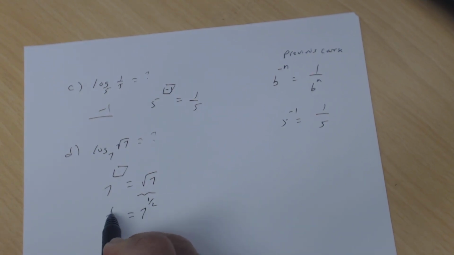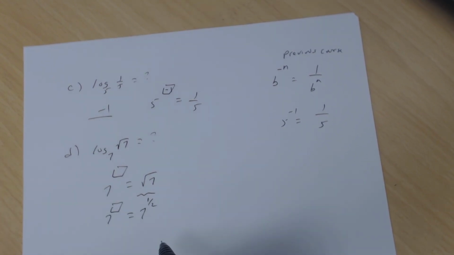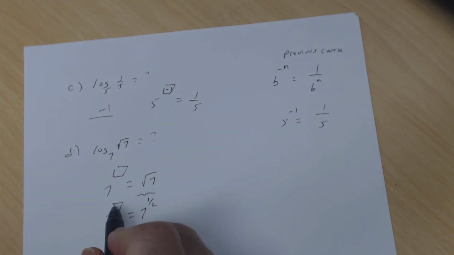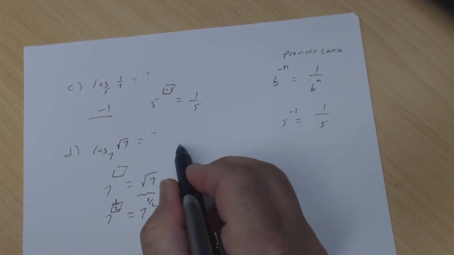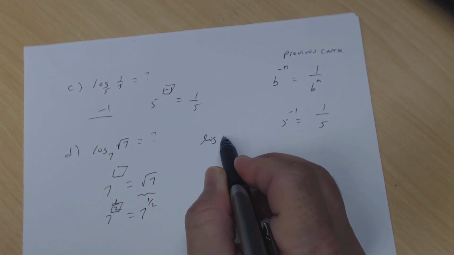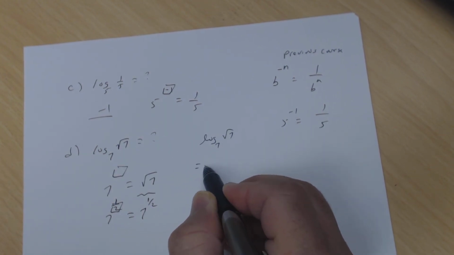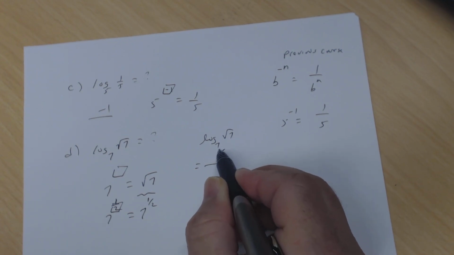Okay, so you want to say 7 to what power? 7 to the 1/2. Well, if you think about it, since the base is the same here, then these exponents should be the same. So this is 7 to the 1/2 power. So the answer here, the log of the square root of 7 base 7, in the blank, you're going to put 1/2.